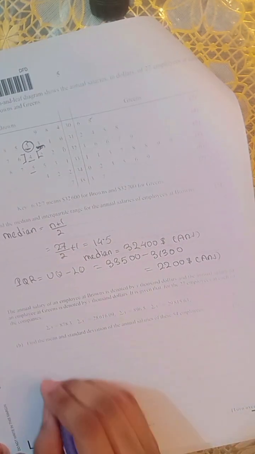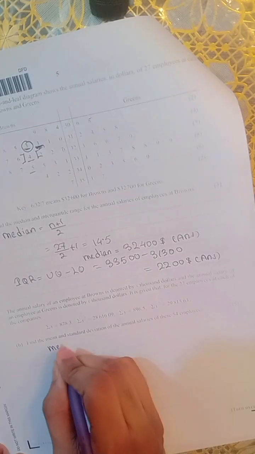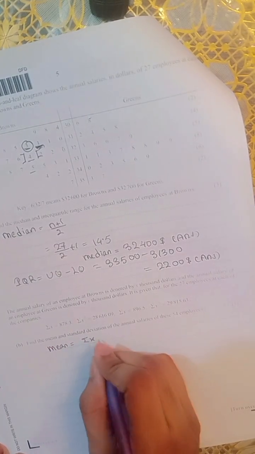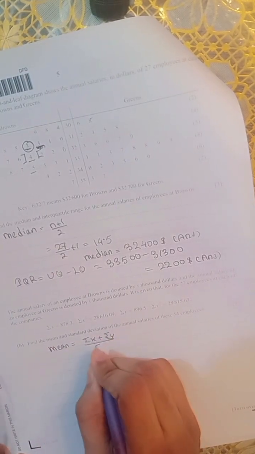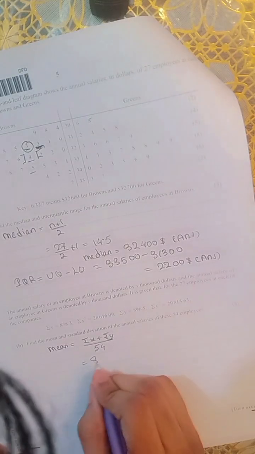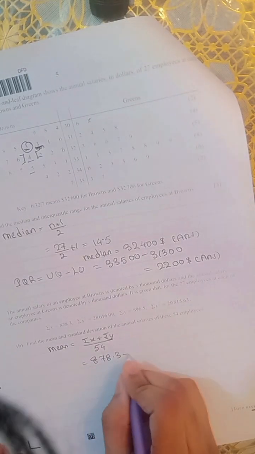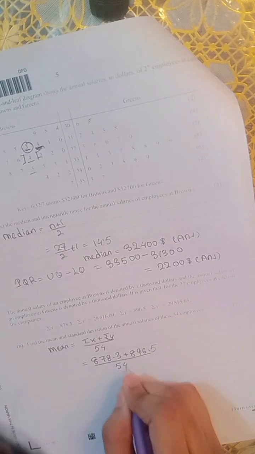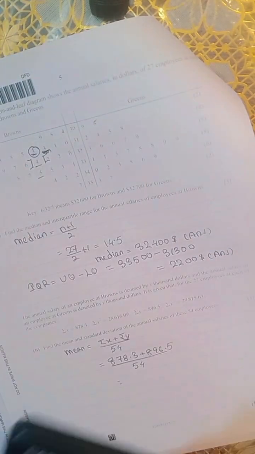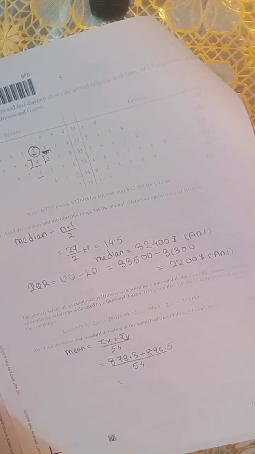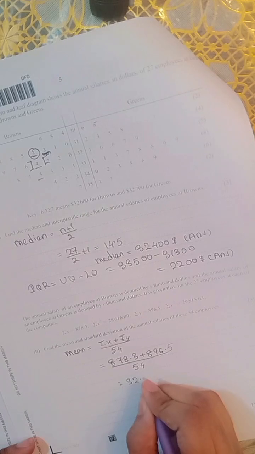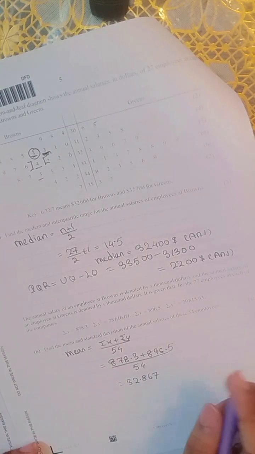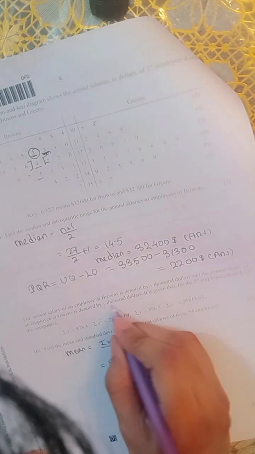So finding the mean is pretty simple. Mean is basically the summation of X plus the summation of Y divided by 54. Summation of X is given, summation of Y is also given, divided by 54, which we get as 32.867, but this is not the answer because it's in $1,000.